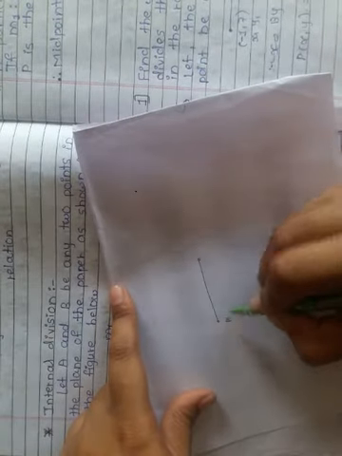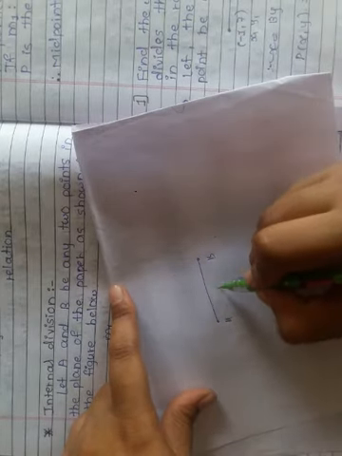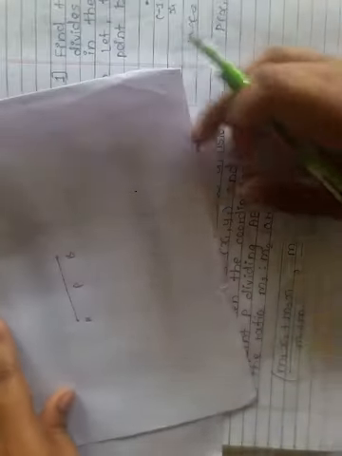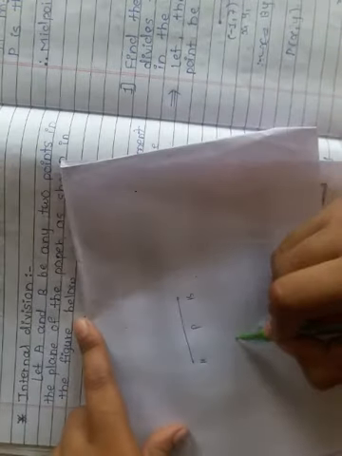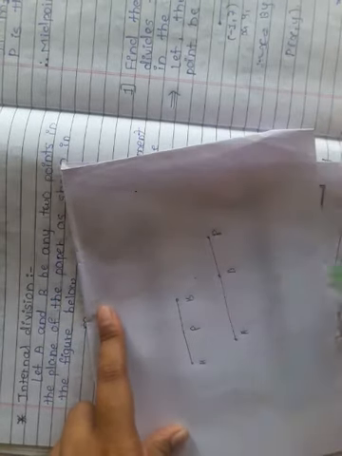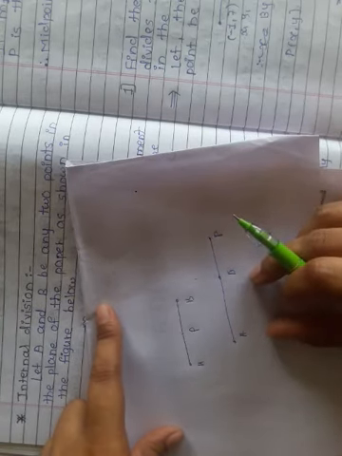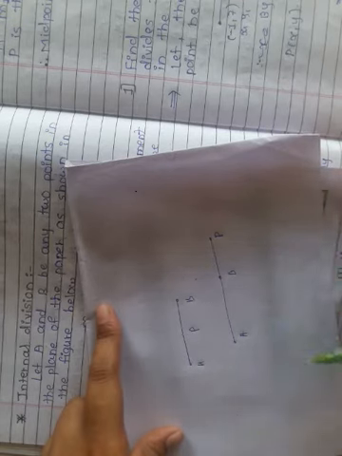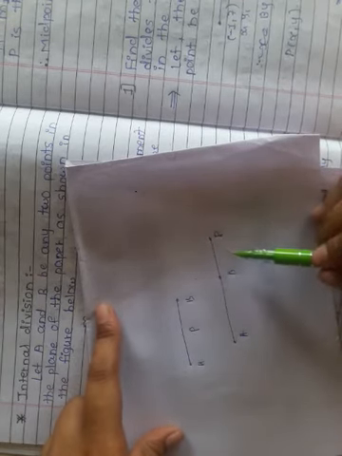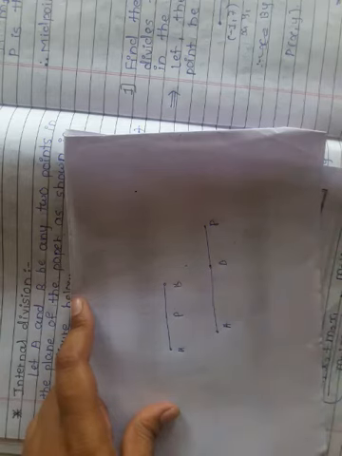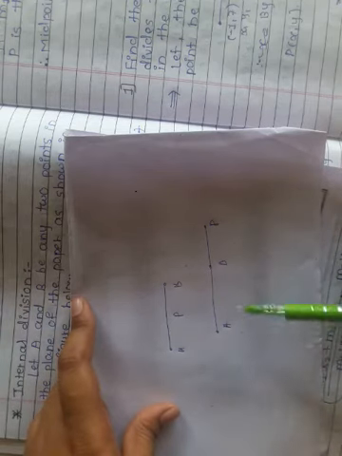If AB is a line segment and if point P divides it internally, then the section formula is this. We have seen this formula. But if AB is our line segment and point P divides it externally, this point P is not in between points A and B. It is outside of this line segment, outside of points A and B. Then the formula is again different.